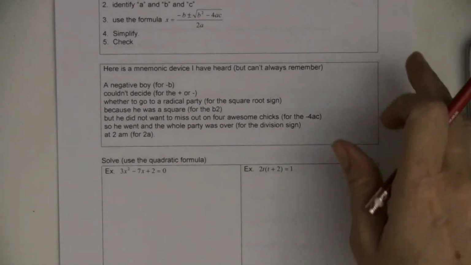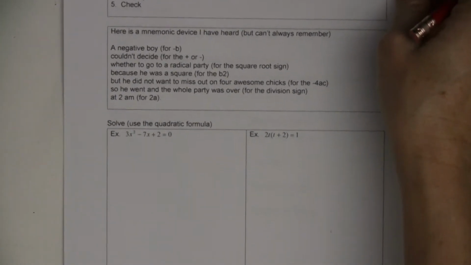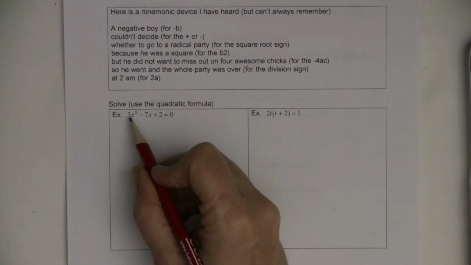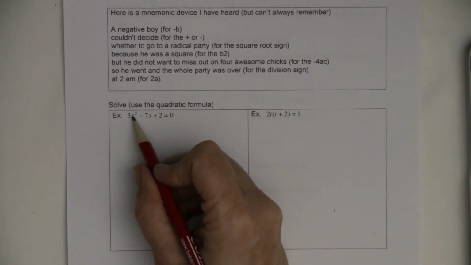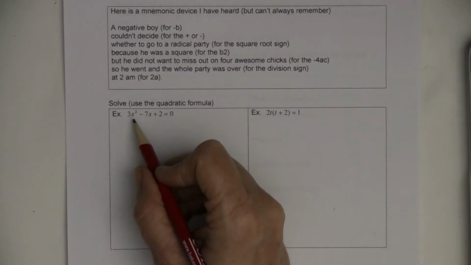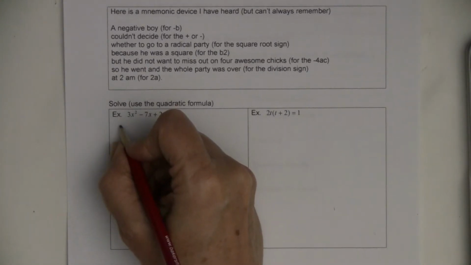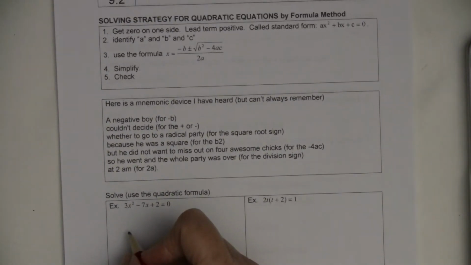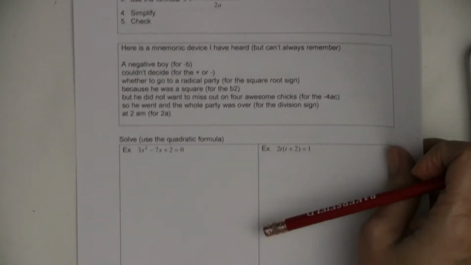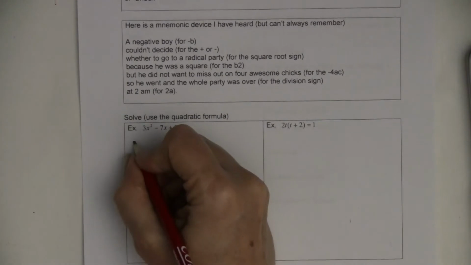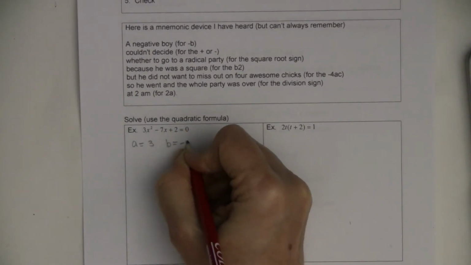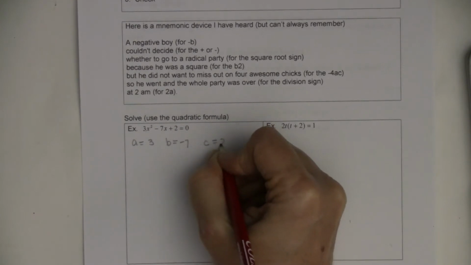So they're asking us here to use the quadratic formula to solve, so we're gonna do that. We notice that it's in descending order. We notice that our lead term is positive and it is quadratic, so it's degree 2. We got 0 on one side, so already step 1 is all done. So all we have to do is identify A, B, and C. So A is 3, B is -7, and C is 2.